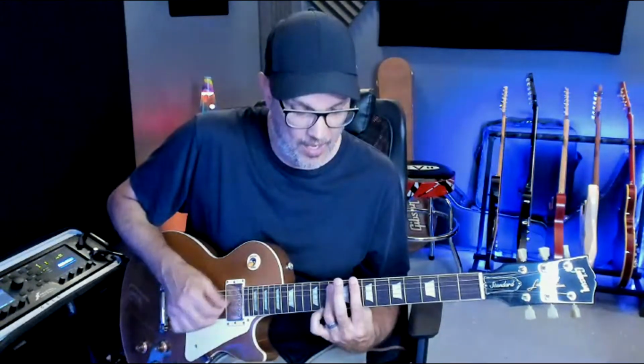Okay? My root is C right here. So this is a C power chord, or a C5. And I've got a straight 8th note strum. So I'm using all downstrokes, and I'm using palm muting.